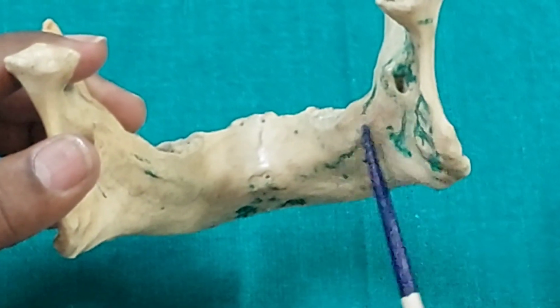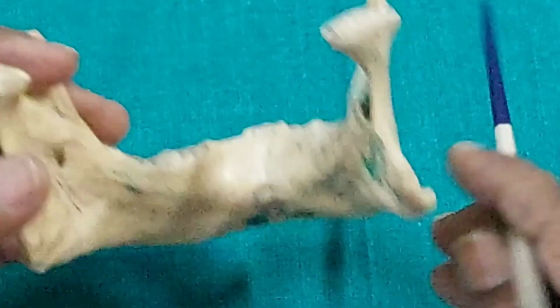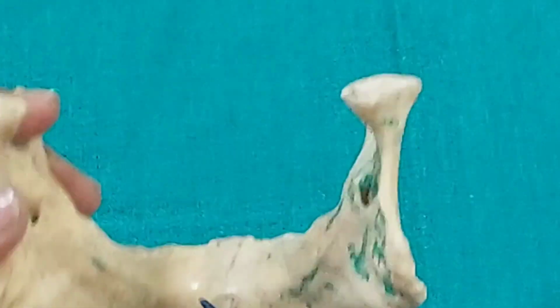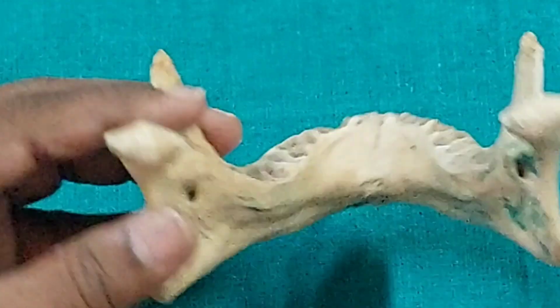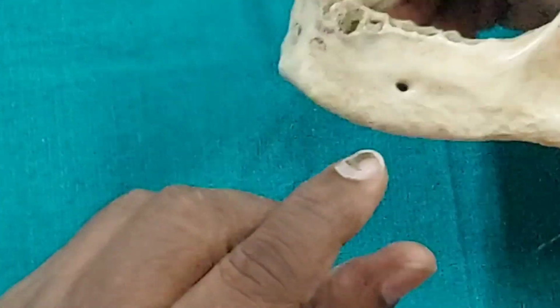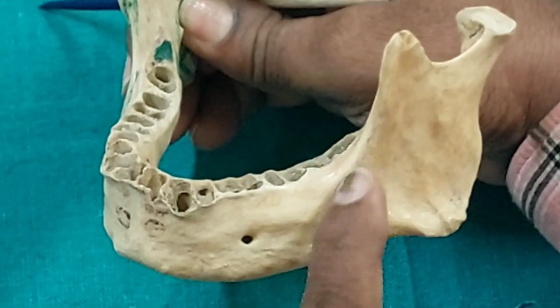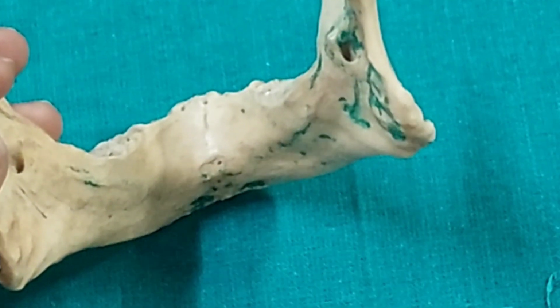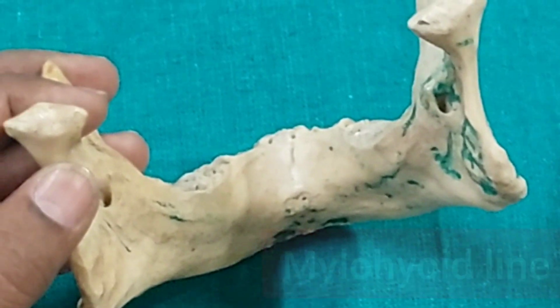This is the inner surface, which is concave. Here also you can see one very prominent line. Outside is the oblique line, but this line is called the myelohyoid line.